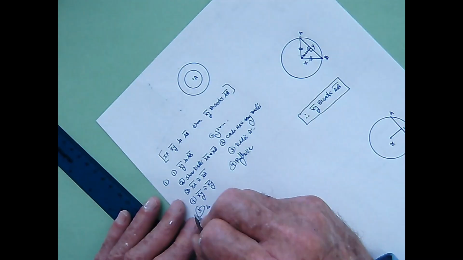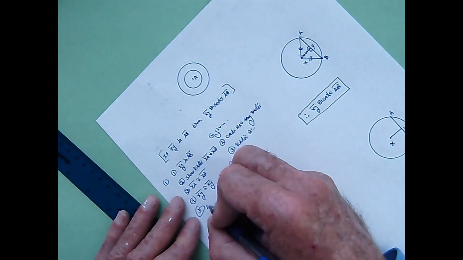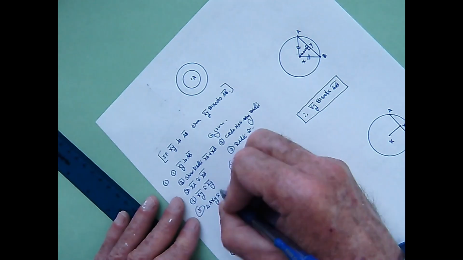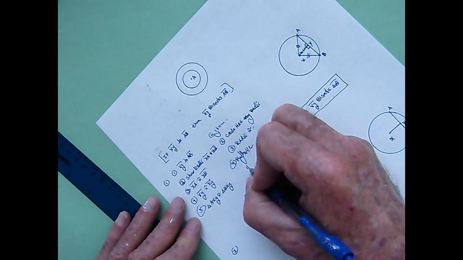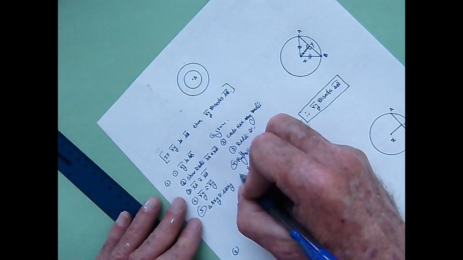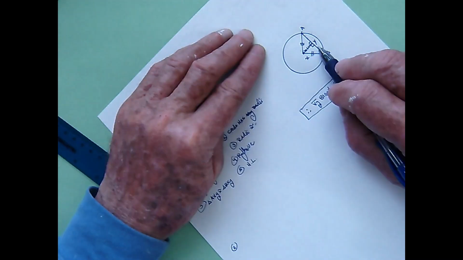Triangle AXY is congruent with triangle BXY by hypotenuse leg. We didn't practice that one much last semester because I wanted to get to right triangles before we talked about it, but doesn't it make sense if the hypotenuses match and one of the legs matches, by the Pythagorean Theorem, those other 2 segments would be the same. So we have congruent triangles by hypotenuse leg.